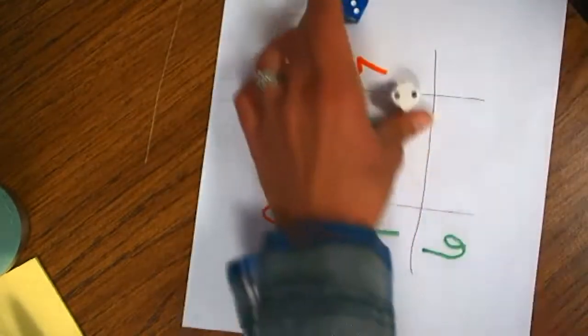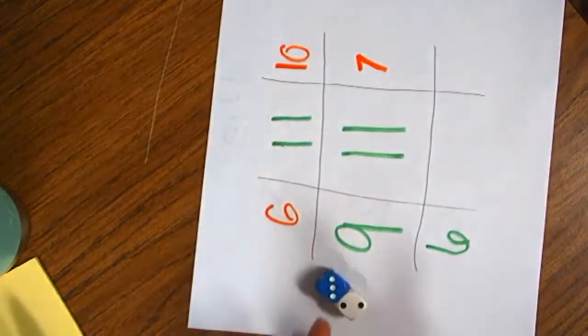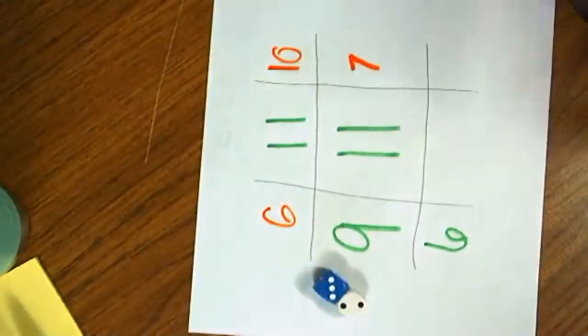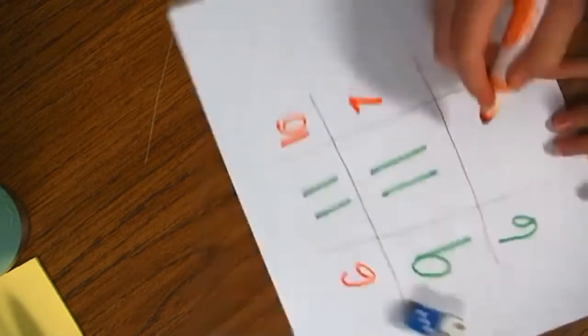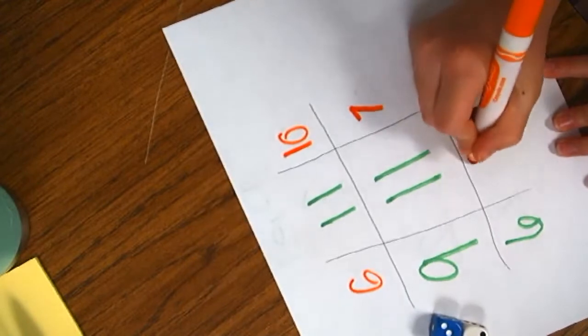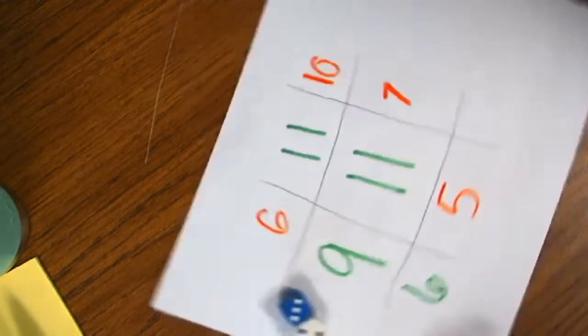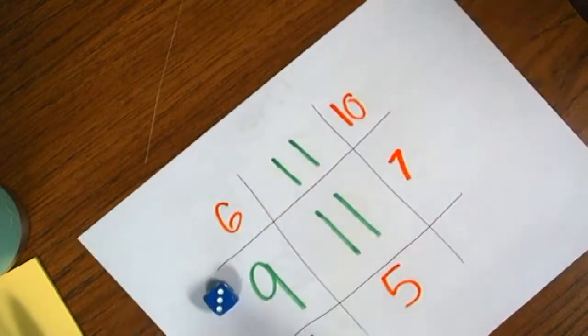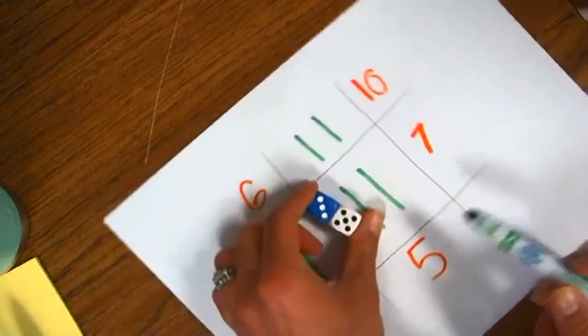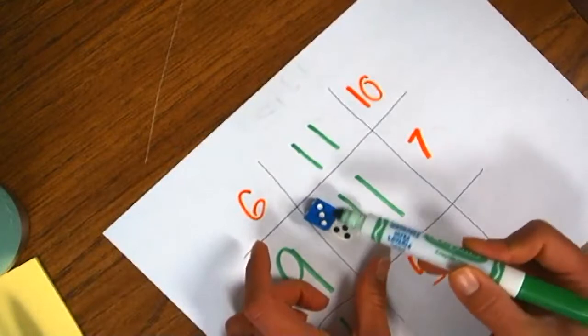Ah, 2 and 3. Dang it. Okay. Well, it's going to be a tie no matter what happens. So where would you like to put it? I'm going to put it here because... Okay. All right. And then I'll roll just for fun, even though we know no one's going to win. 5, 6, 7, 8.